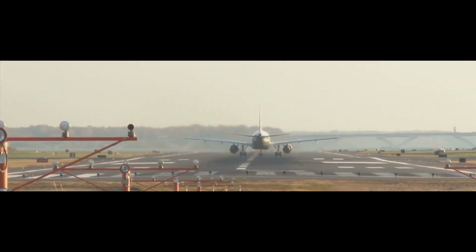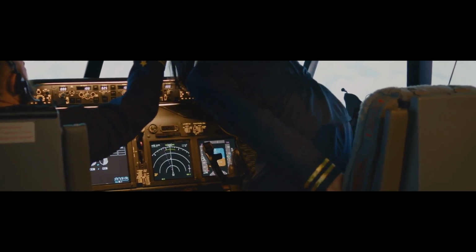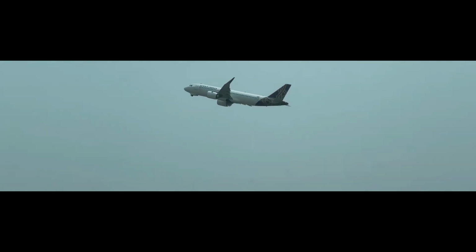This pivotal maneuver, known as the rotation, marks the transition from ground roll to airborne flight. The aircraft begins to climb, and the pilot adjusts the elevator control to maintain a steady climb rate. The initial climb is critical as it establishes the aircraft's trajectory and ensures clearance of obstacles in the vicinity of the airport.